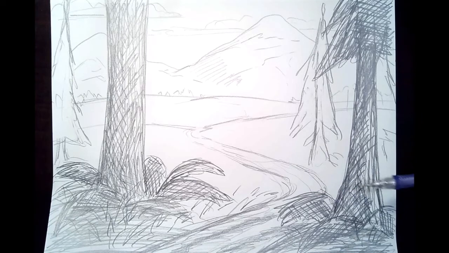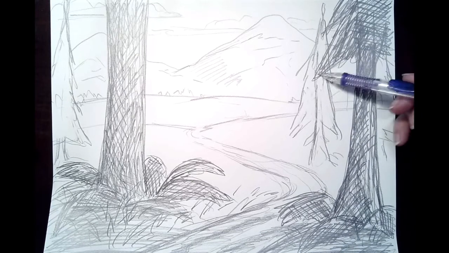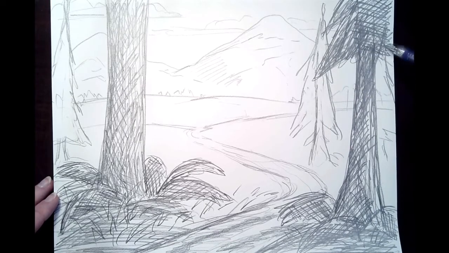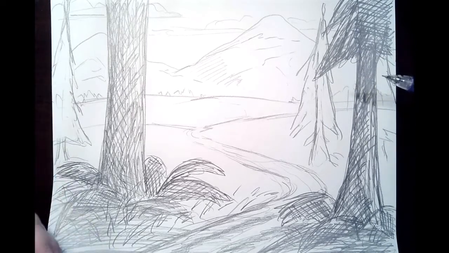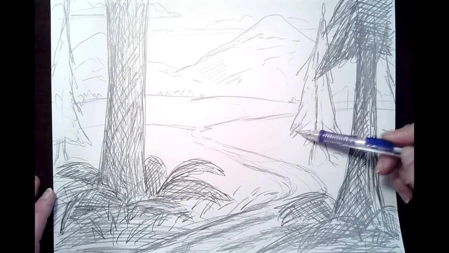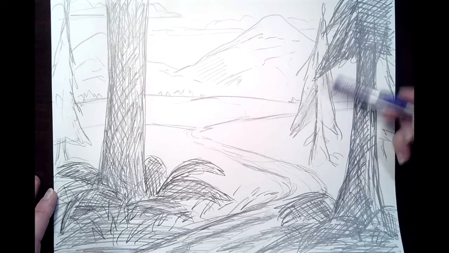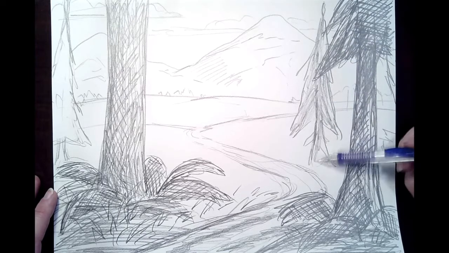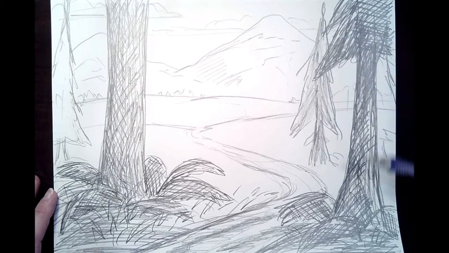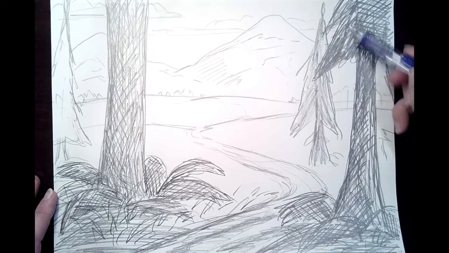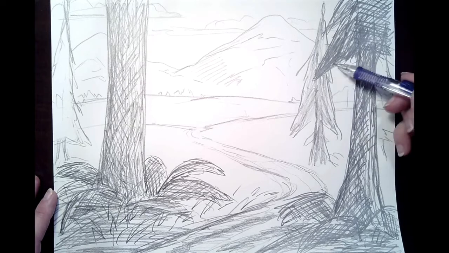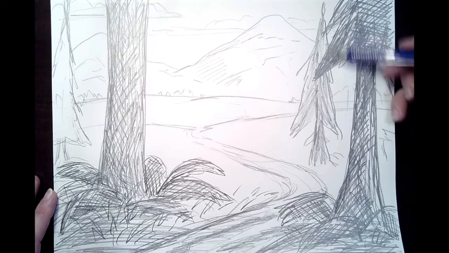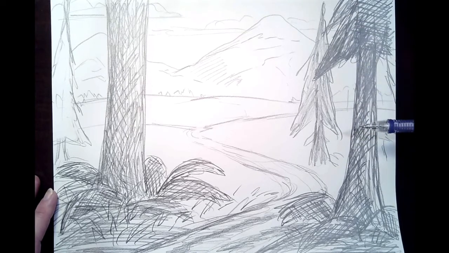Okay, let's go ahead and continue to move on to the middle ground. So my trees in the foreground are pretty dark because they are more in the shaded area. And as we get to the middle ground, you can make this area a lot lighter. And so I'm not pushing as hard with my pencil as I shade in these shapes. It helps your eye see the difference between the foreground and the middle ground just by adding those different shades.